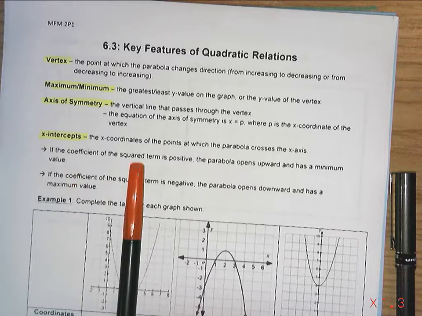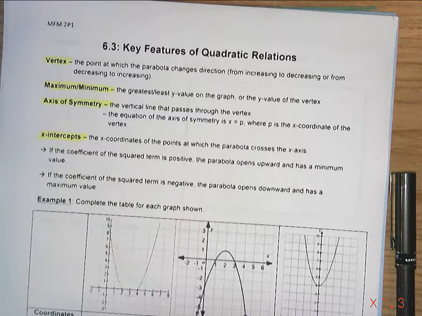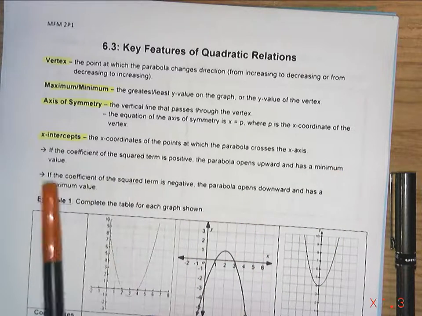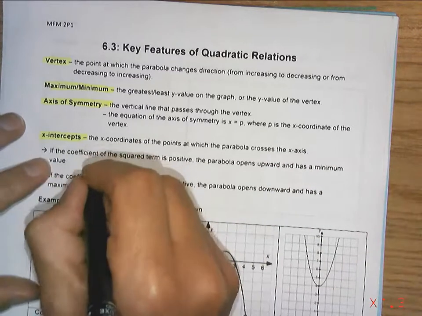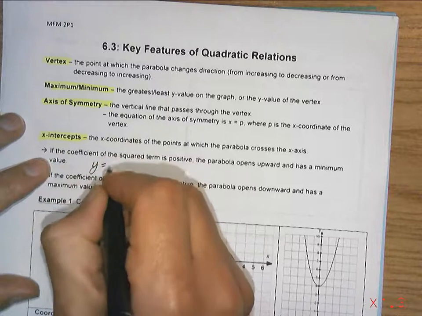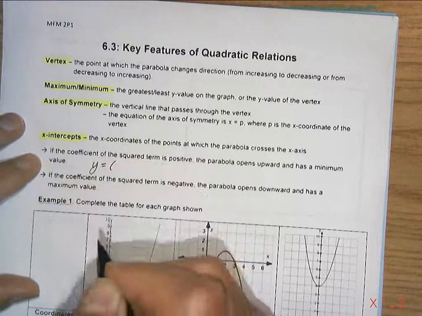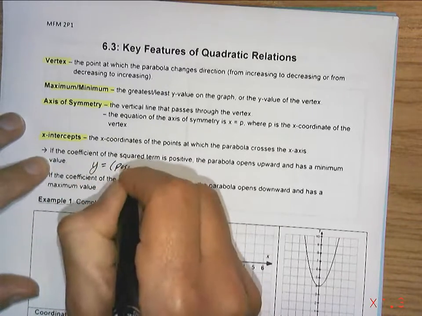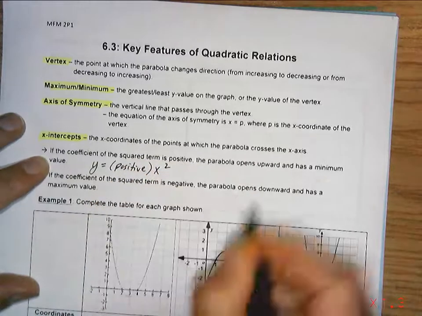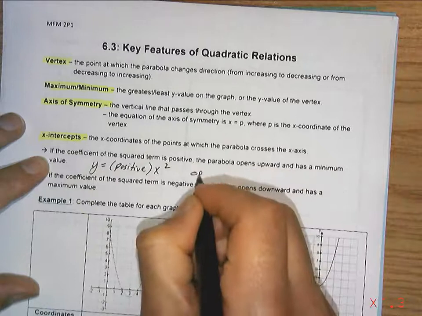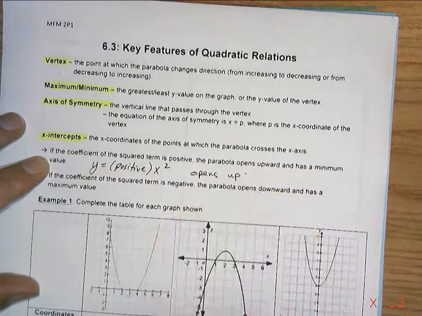If the coefficient of the squared term is positive, the parabola opens up, and you're going to have a minimum value. And if the coefficient of the squared term is negative, then the parabola opens down, and you have a maximum. When they talk about the coefficient, they're talking about the a value. So if you have y equals a positive number, then what you have is it opens up. That's the first important thing.